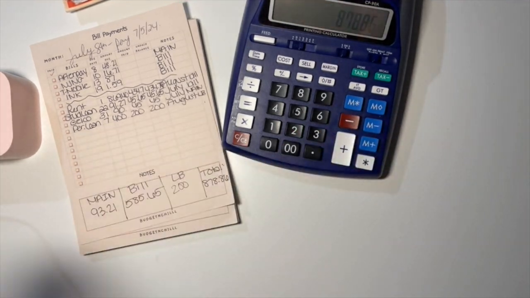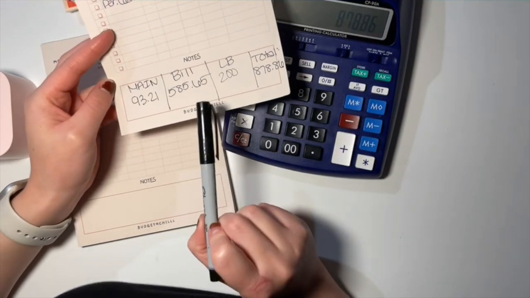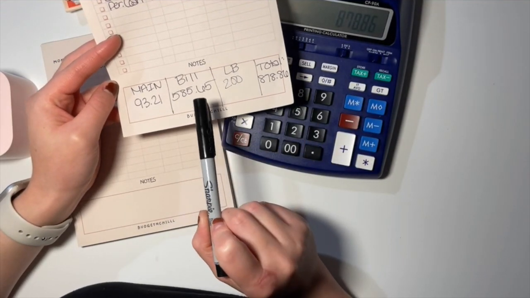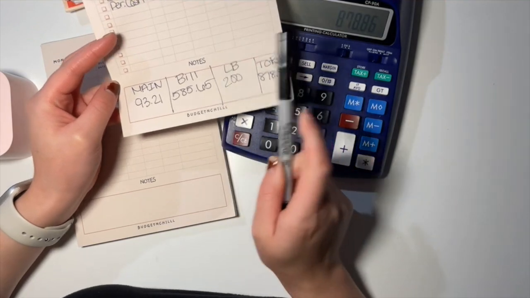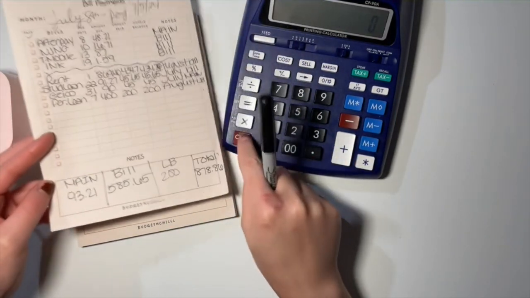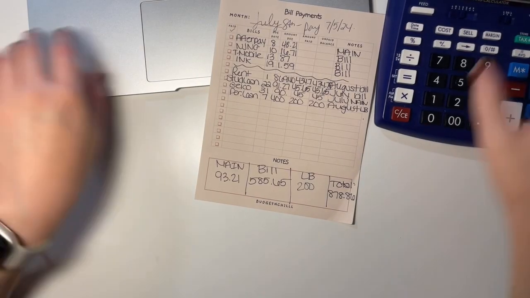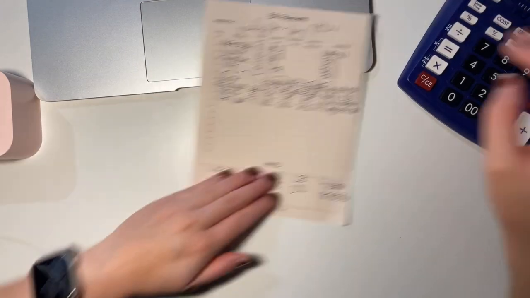But with that being said, I will now go ahead and transfer this money over to my bill account and to my personal loan account. And then I'll keep the $93 in the main account. Okay, I'm just going to talk to you all while I'm doing the transfers.